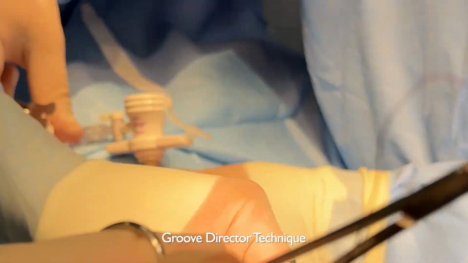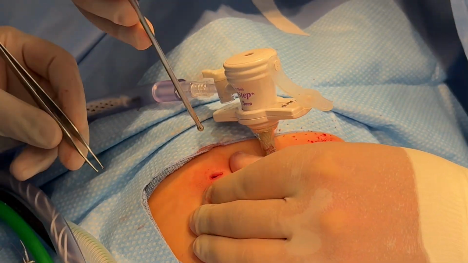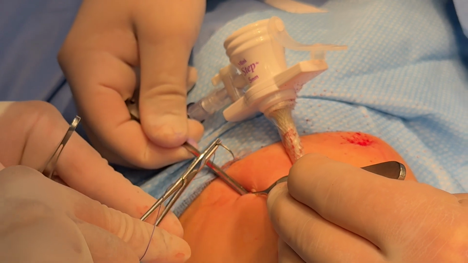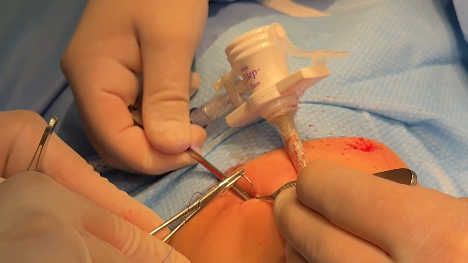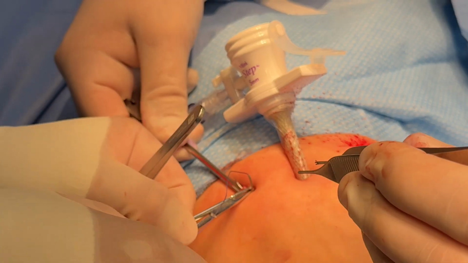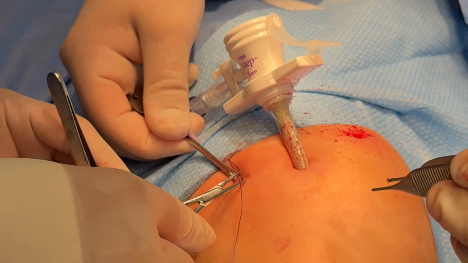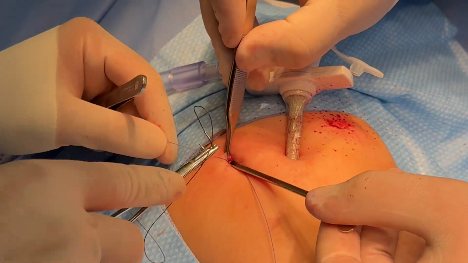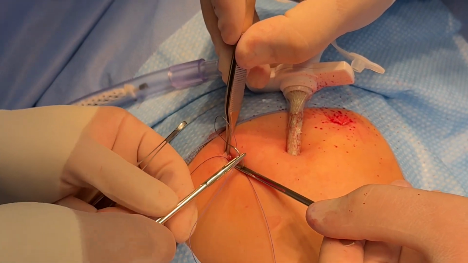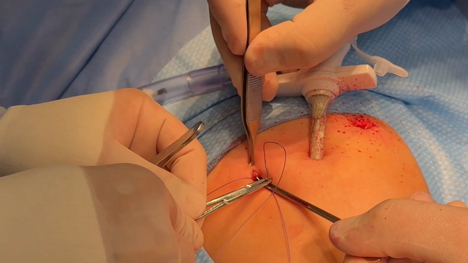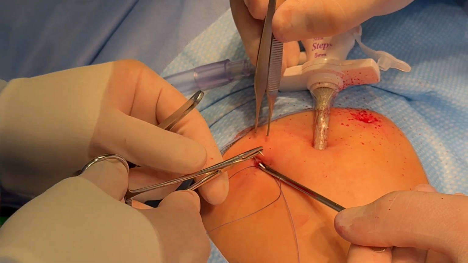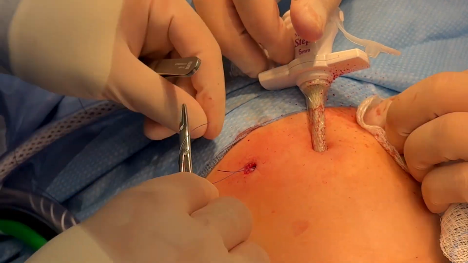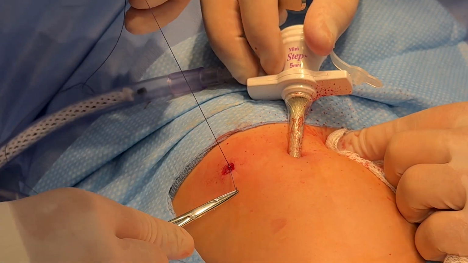The groove director is advanced through the port site below the level of the fascia and angled anteriorly. The needle is then advanced through the fascia on one side of the port site until it encounters the groove director. It is then rotated along the groove and the suture is pulled through. The groove director is rotated 180 degrees. The needle is guided by the groove and passes through the fascia on the remaining side of the port site. The sutures are then tied to close the fascia, followed by skin closure. The groove director both helps guide the needle and also protects against inadvertent injury to the abdominal viscera below.